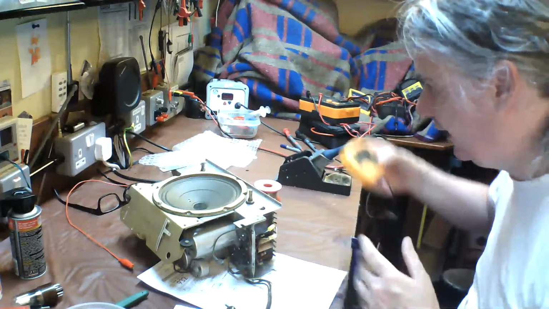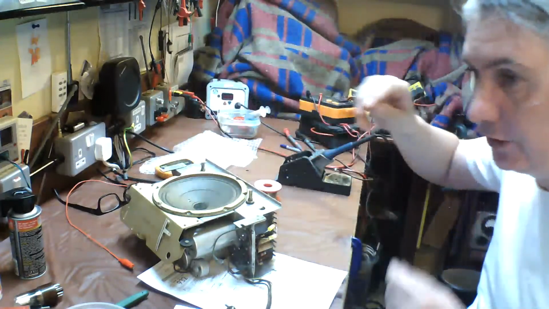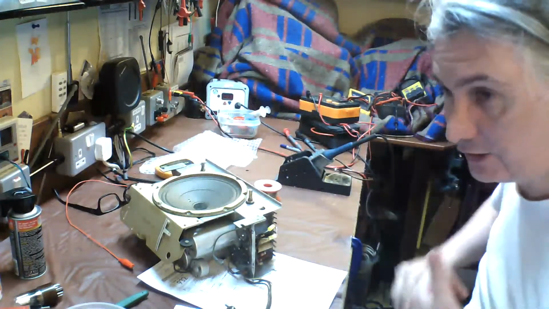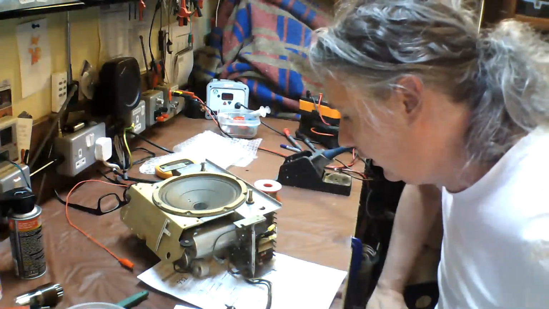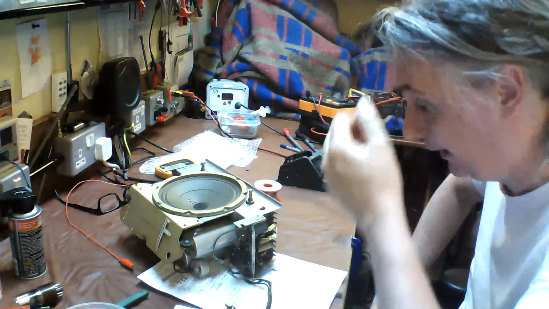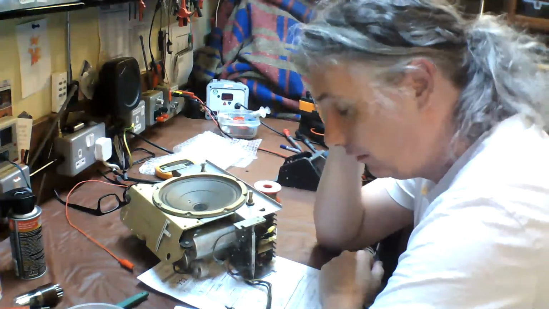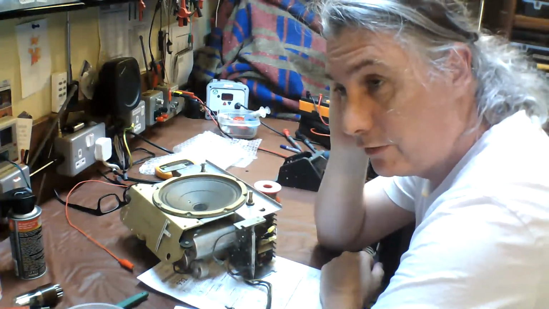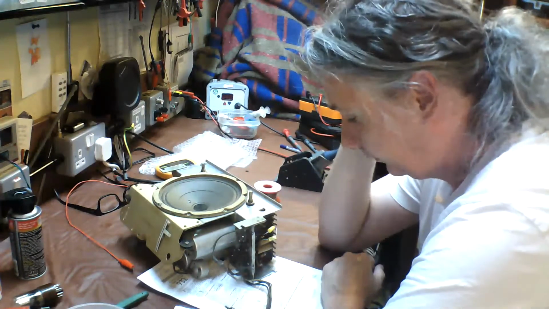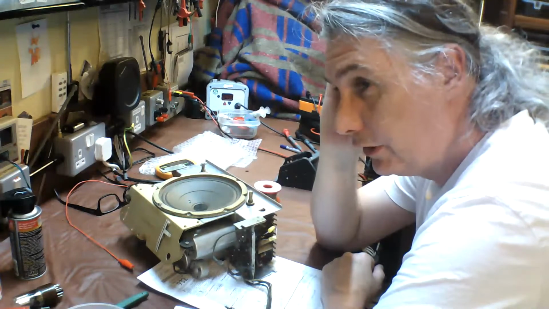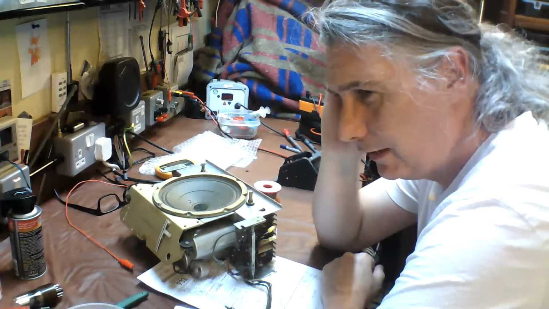Now the other one I want to change out is another capacitor, which again I think you should change out, is the tone corrector. Sorry, it's not wired across the speaker. It's wired across the primary of the audio output transformer. The tone corrector, I think another word is a Zobel capacitor.